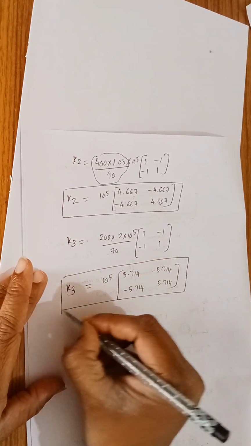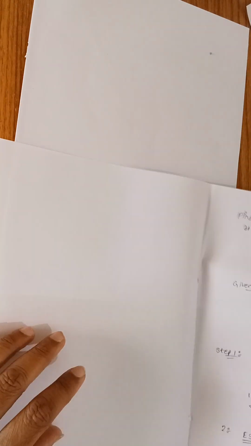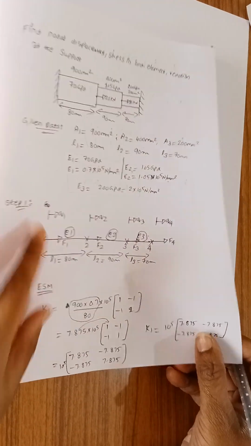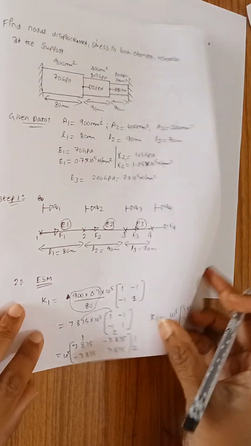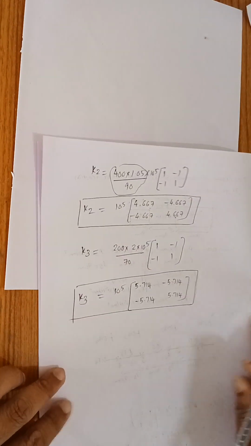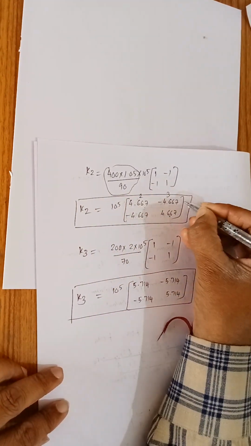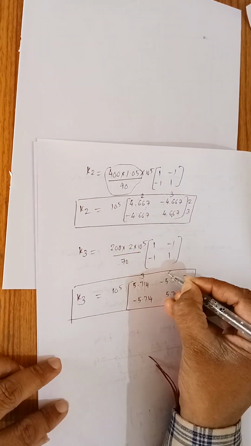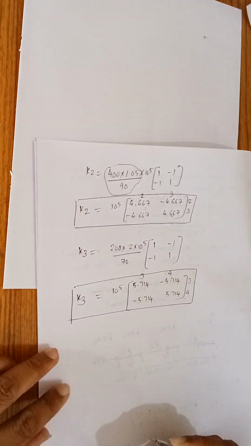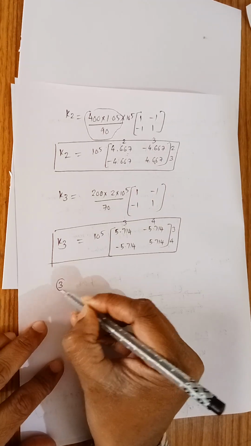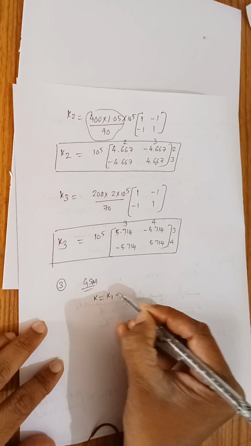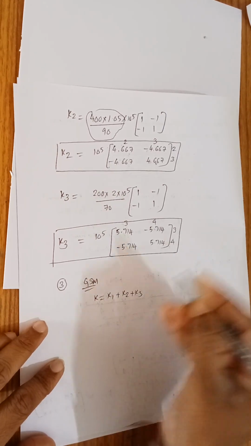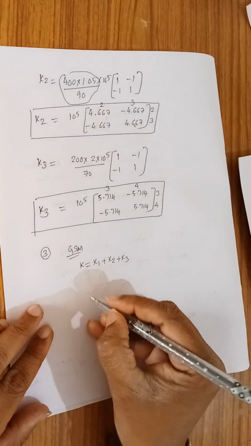So now we have got K1, K2 and K3. K1 is for nodes 1 and 2. Similarly, K2 will be for nodes 2 and 3, and K3 will be for nodes 3 and 4. There are a total of 4 nodes. Therefore, the global stiffness matrix, GSM, will be K equal to K1 plus K2 plus K3. I have to add that.